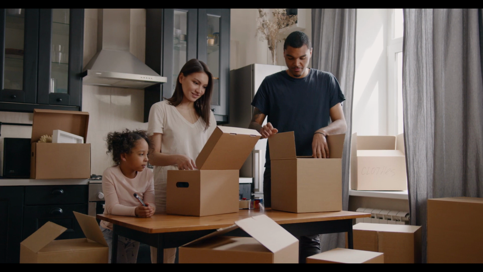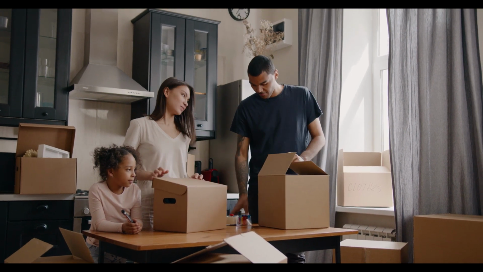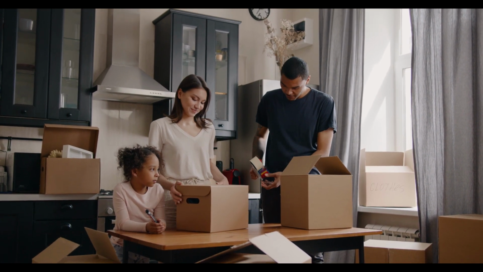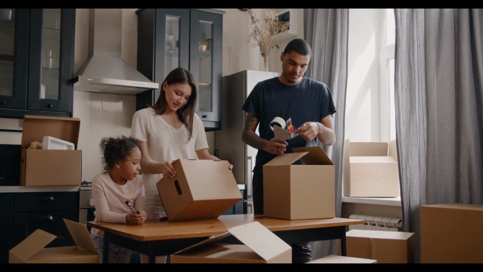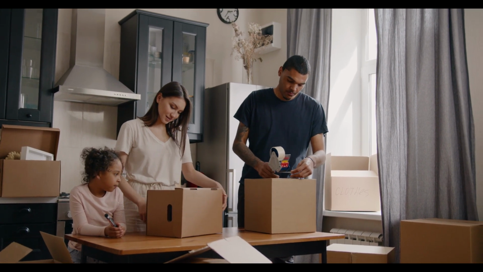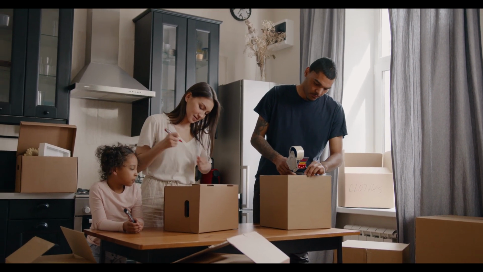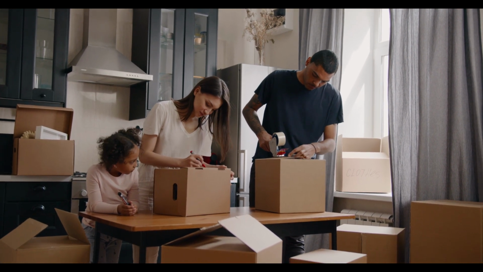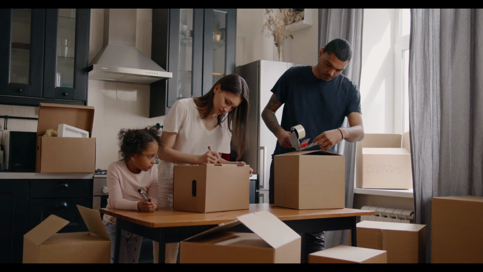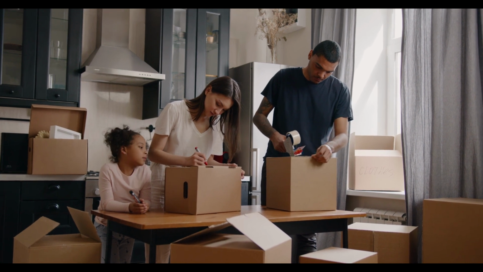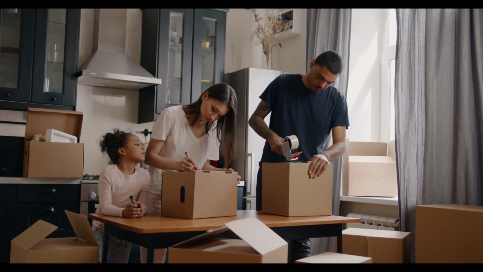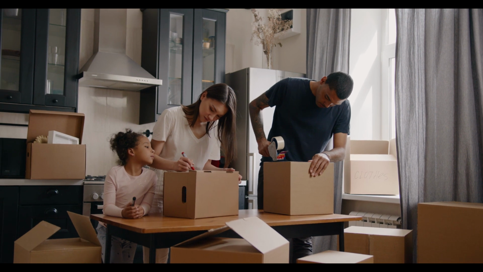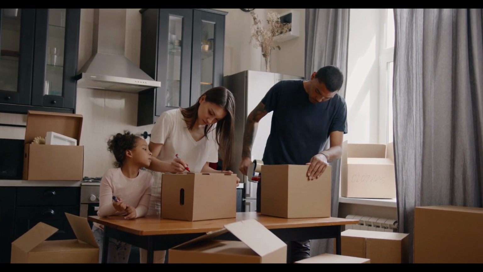Step 4. Find tenants. Once your rental property is ready, the next step is to find tenants to occupy it. Here are some steps you can take to find suitable tenants. Advertise your property. Use various advertising channels to promote your property, including online listings, local newspapers, and community bulletin boards. Make sure to highlight the features and benefits of your property to attract potential tenants.